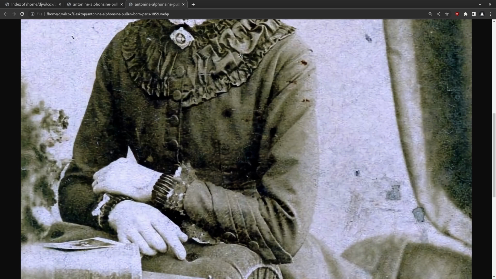So if you focus on this section here, I'll go back to the original. Here's the original. There's the brooch, and I'll switch across to the new version. You can see how that's brought that out a treat. So this is the enhanced version. Again, this photograph is between 130 to 140 years old. So again, here's the original.